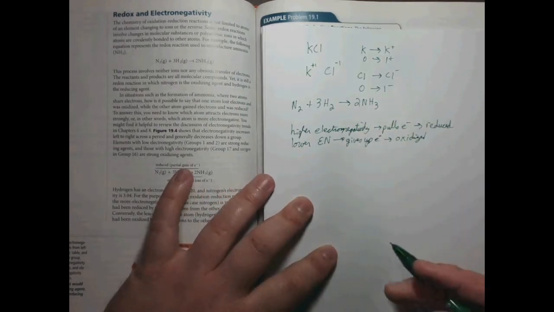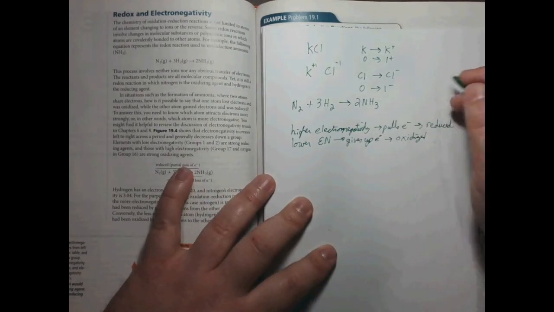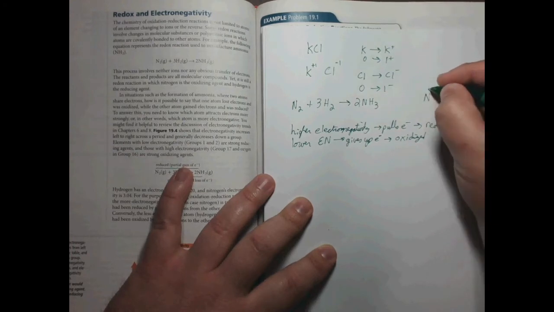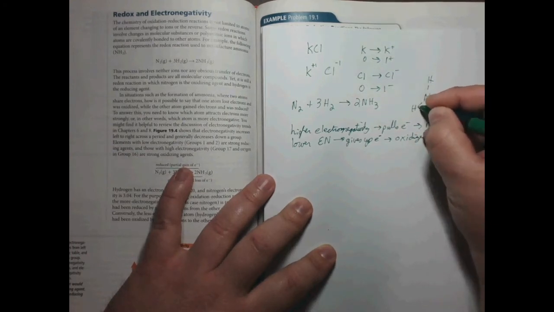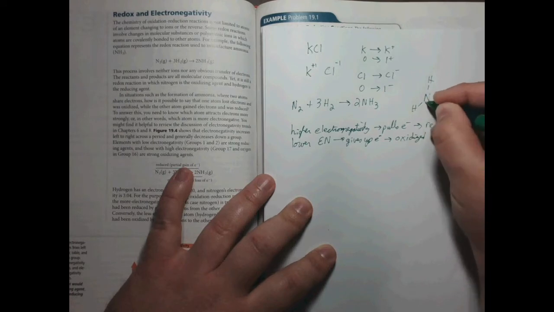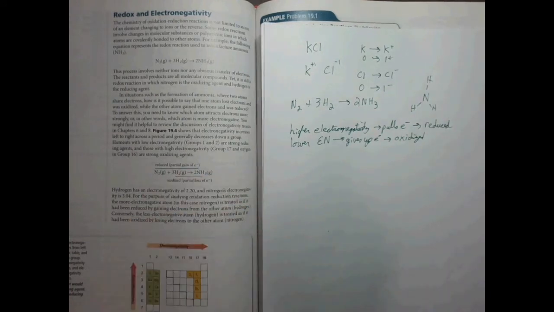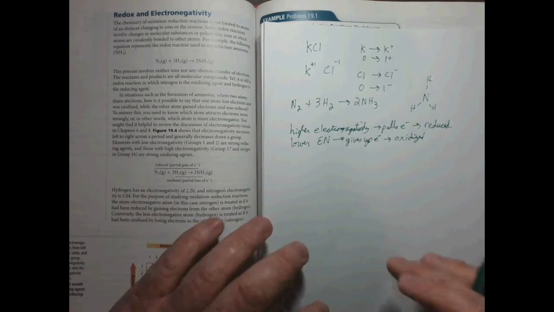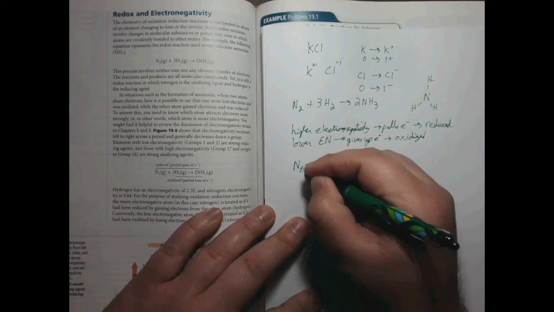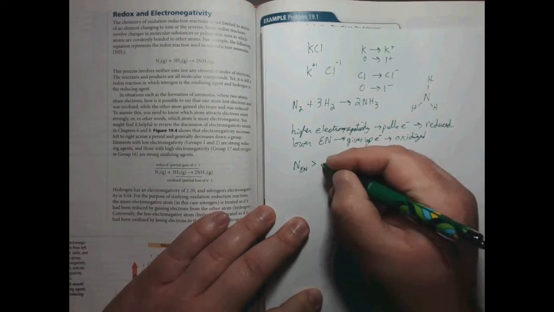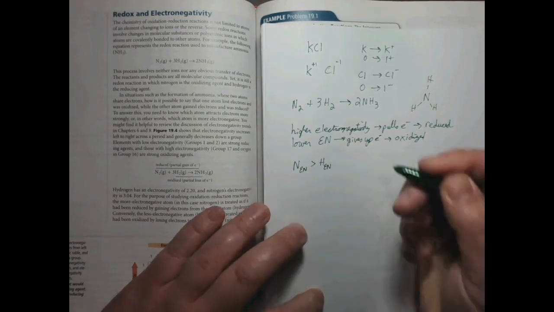And remember, if you want to remember what this molecule looked like, you have a nitrogen here, and then you have hydrogen, hydrogen, hydrogen. This is 2 electrons, but they're more on the nitrogen than they are the hydrogen. It's unequal sharing. So here, nitrogen's electronegativity is greater than hydrogen's electronegativity.